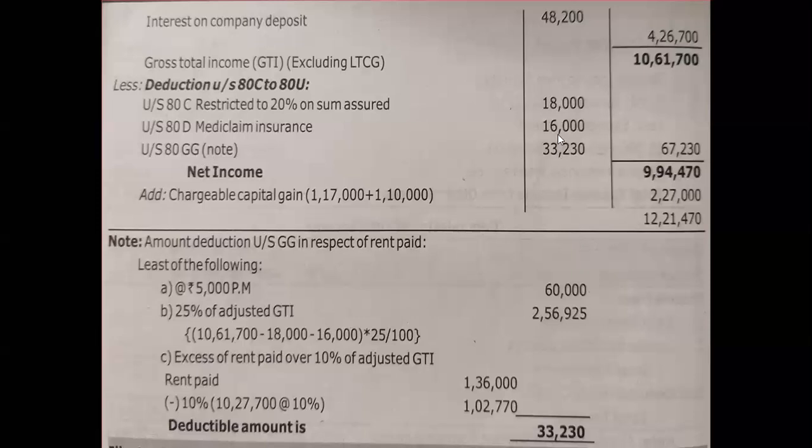Now total deduction: 80C 18,000, 80D 16,000, 80GG 33,230. So total deduction amount is 67,230. Now net income, that is gross total income 10,61,700 minus deductions under section 80C to 80U, that is 67,230. So balance amount 9,94,470, that is the net income.